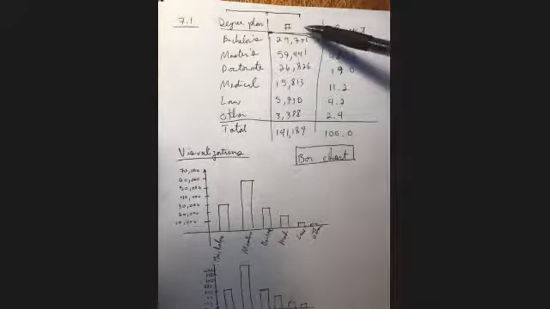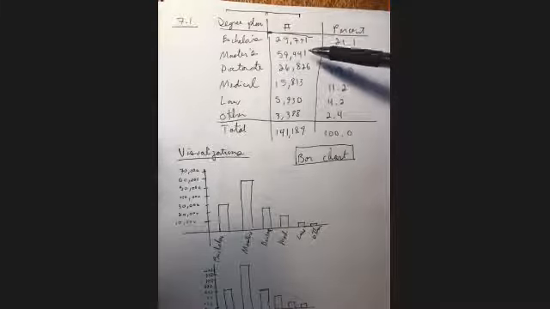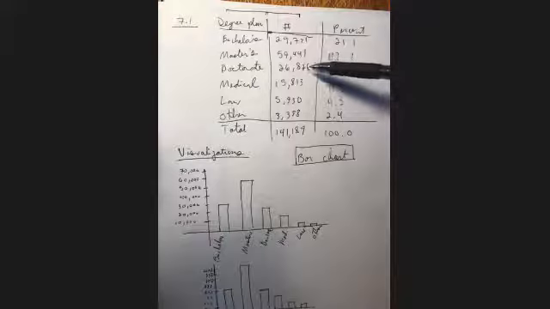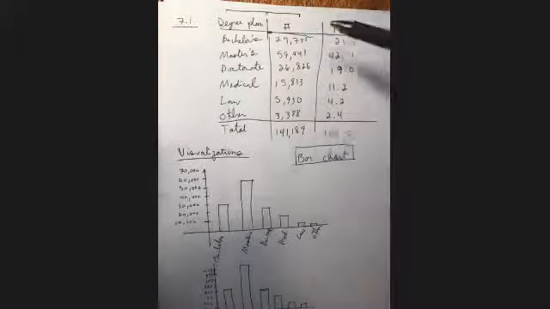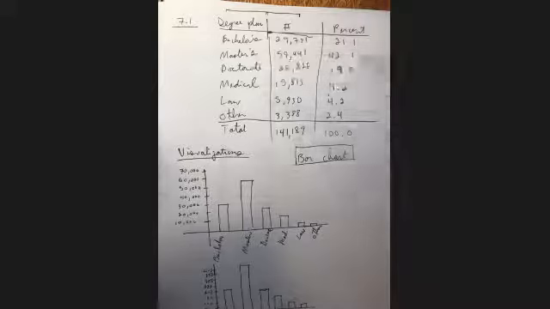And this is the number of people that said that they would be seeking a bachelor's degree, a master's degree, doctorate, medical, law, or something other. Okay. So this is just the raw count. How many people answered bachelor's, how many answered master's, and so on and so forth.